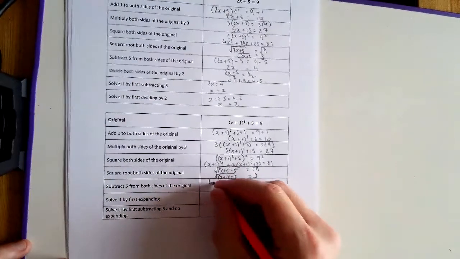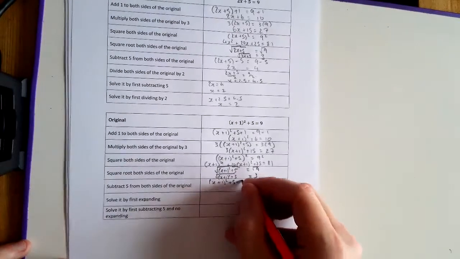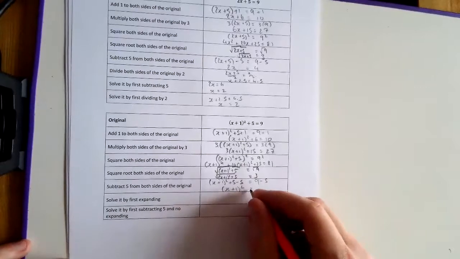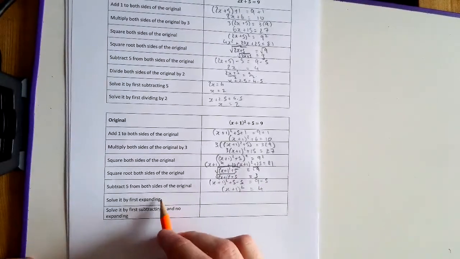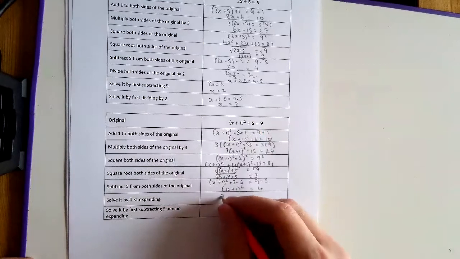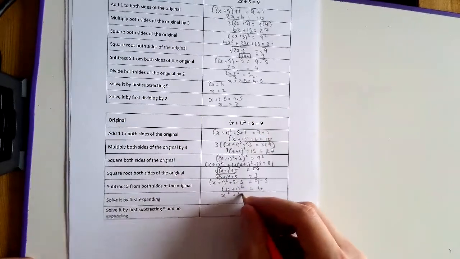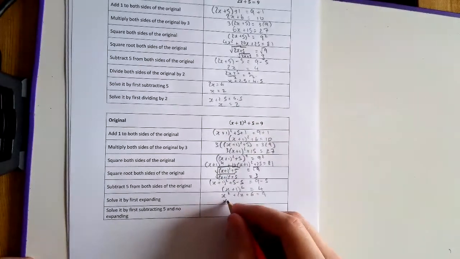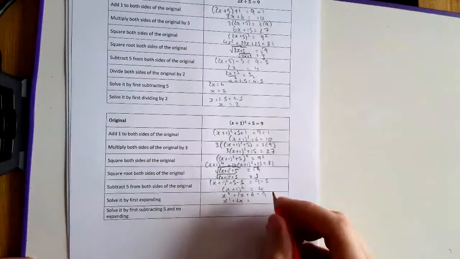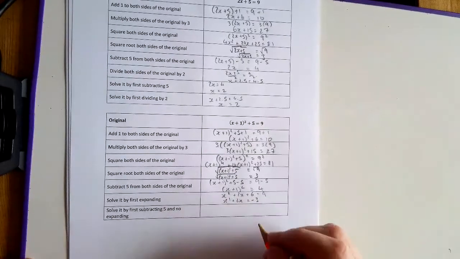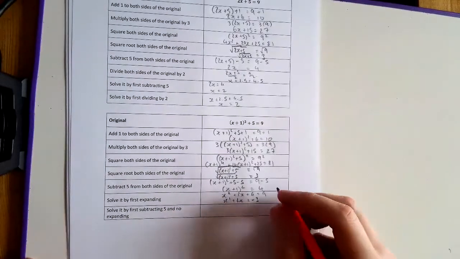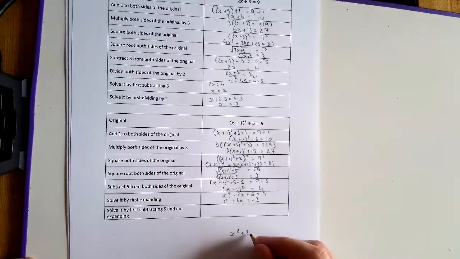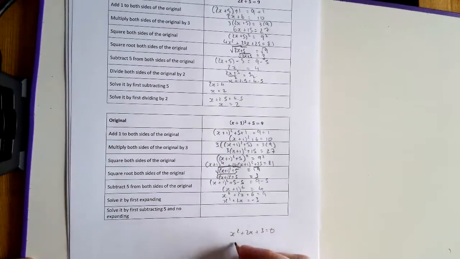Subtract 5 from both sides. So I get (x plus 1) squared equals 4. Solve it by first expanding. Well, expanding that, x squared plus 2x plus 1 plus 5 is 6 equals 9. So x squared plus 2x equals minus 3. Take the minus 3 to the side and solve it. I need to give more space for this, I think. So x squared plus 2x plus 3 is 0.